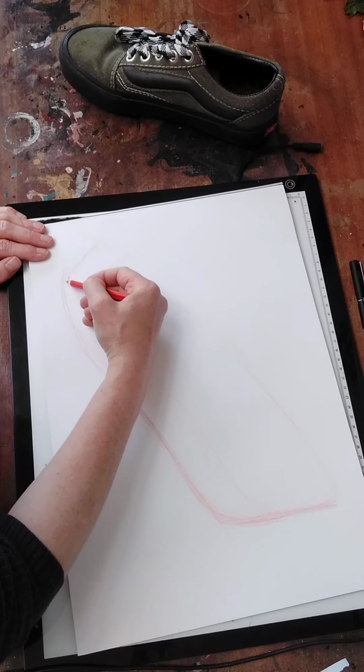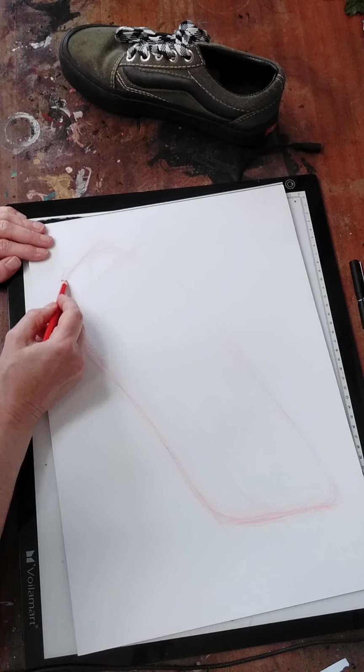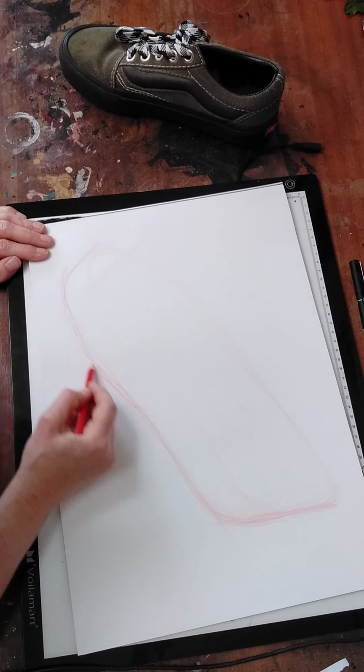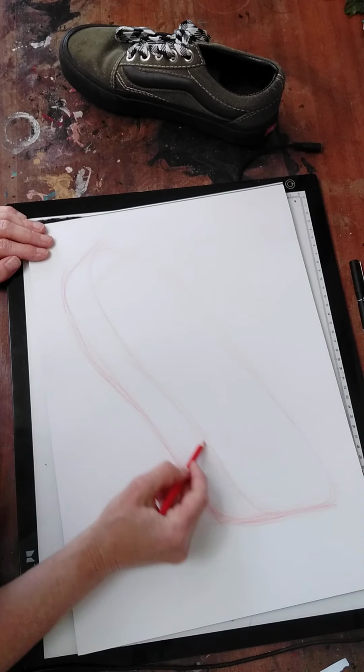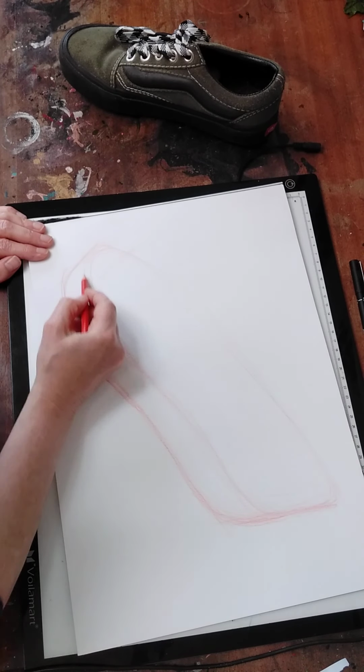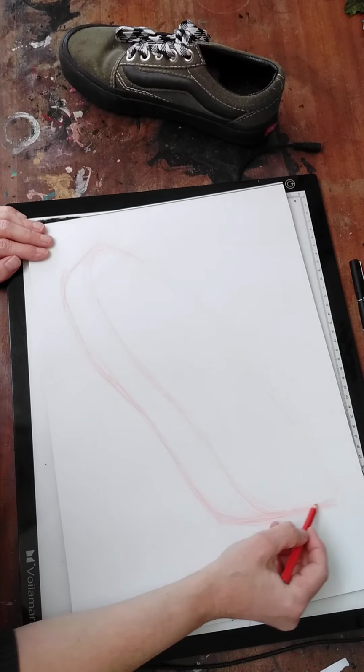So I want to bring it around to this point where it starts to curve. And I'm keeping as much contact as I can with the paper, so I can flow and feel it.